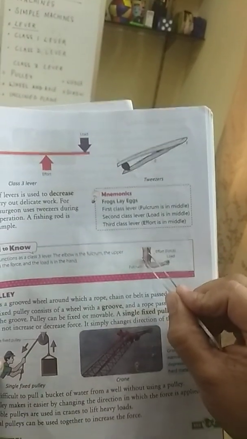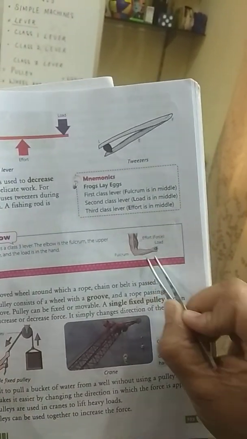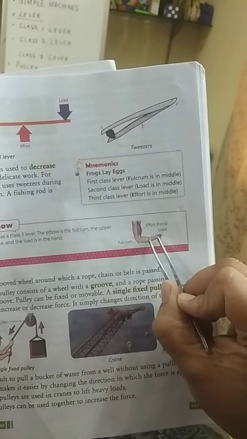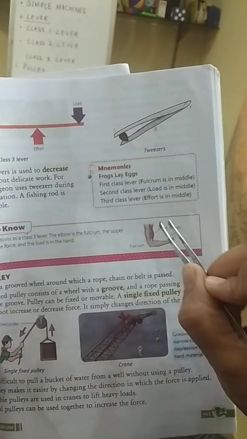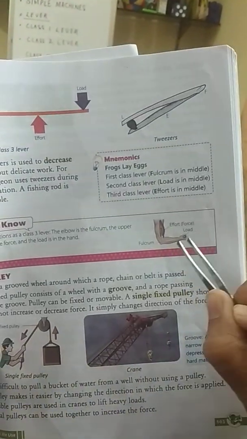Elbow is the fulcrum. The upper part acts as a force, that means the effort, and this part acts as a load. Okay, this part as a load. So this is basically class 3 lever. This is an example of class 3 lever.